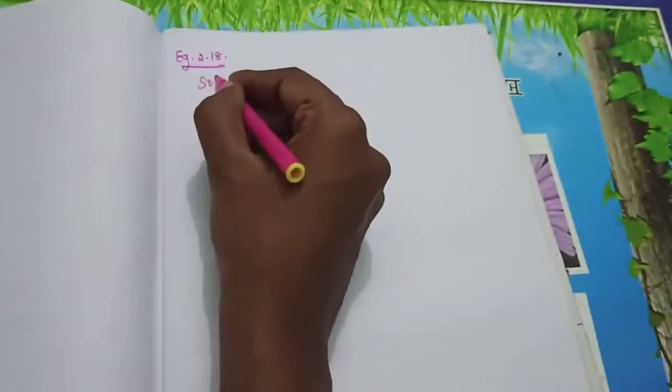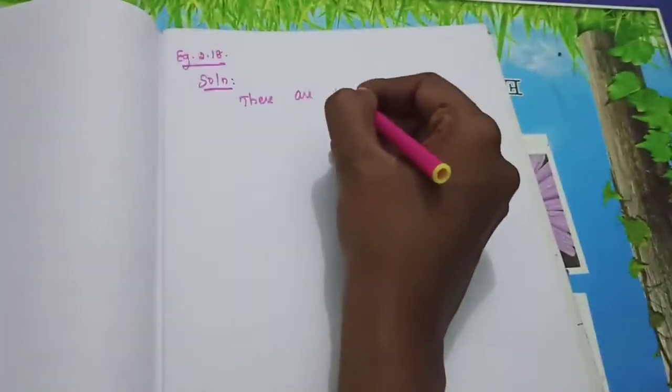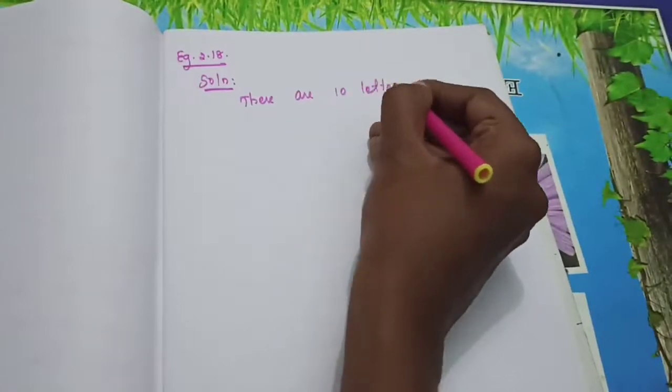Example 2.18. I am reading the question. Find how many 4-letter words can be formed from the letters of the word logarithms. Okay, so words are with or without meaning. Maybe with or without meaning, no problem at all. So how many letters are there in logarithms? You take down the question from your book. Solution. How many letters are there in logarithms? So there are how many letters? 10 letters.